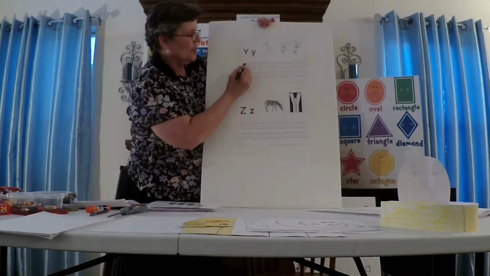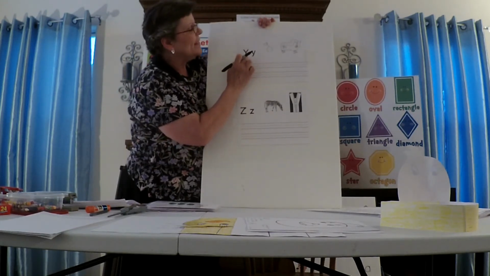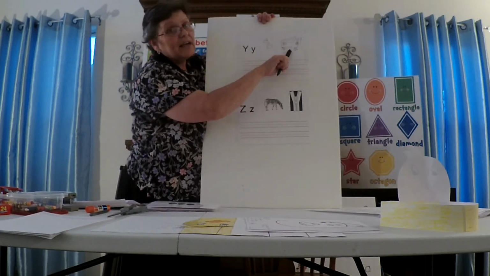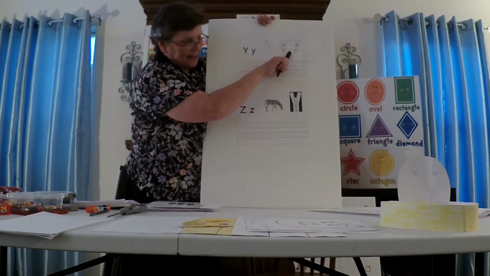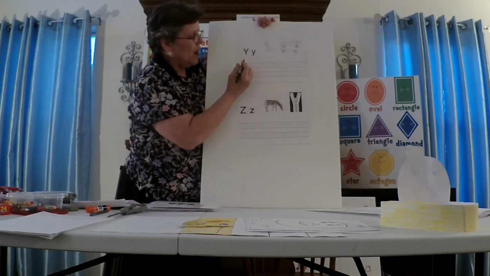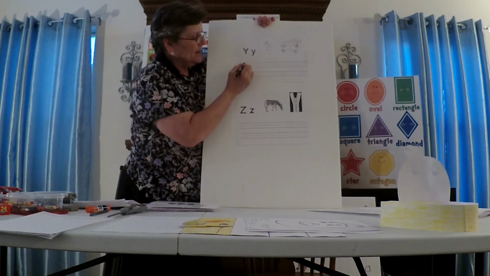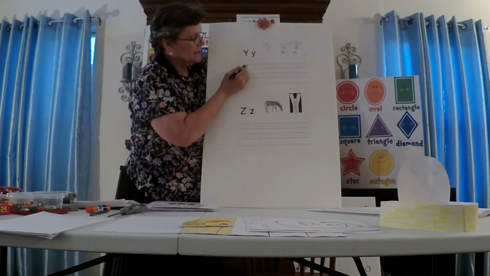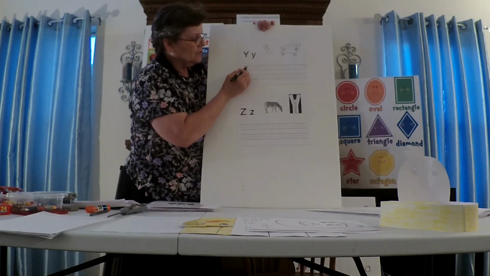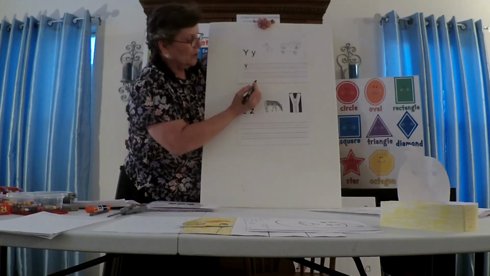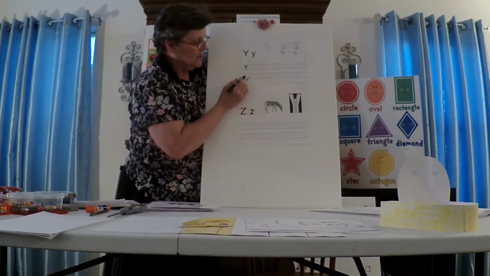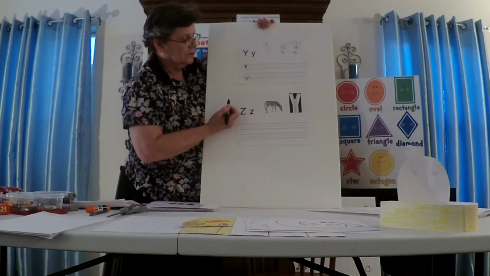Now, let's start here. We're going to do an uppercase Y. Oh, what's this? A yo-yo. You are correct. This is a yak. Can you say yak? It begins with the letter Y. Let's do the uppercase. Ready? Slant down from the top to the middle line, then come straight down. So slant, slant, straight down. All right, let's do the lowercase y. Start at the middle, slant down, go under the line, then slant down on the top to the bottom line.